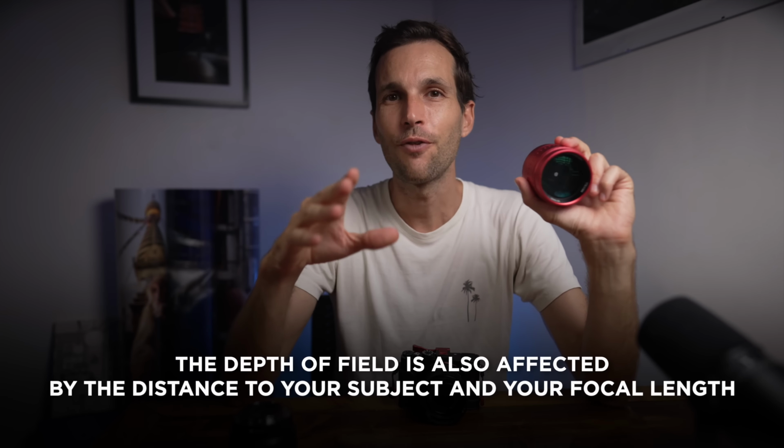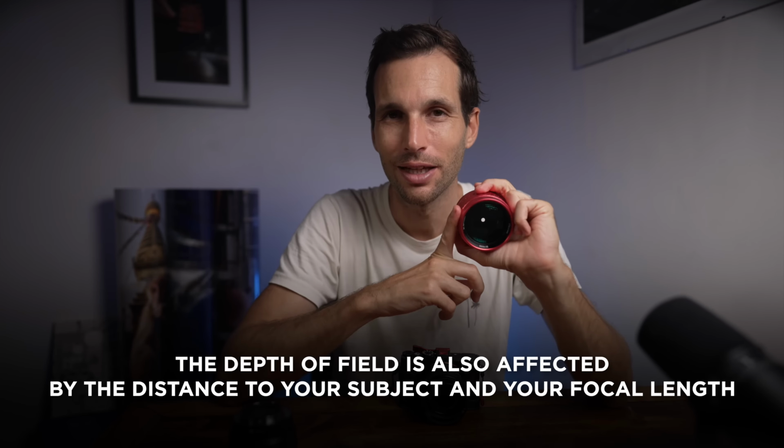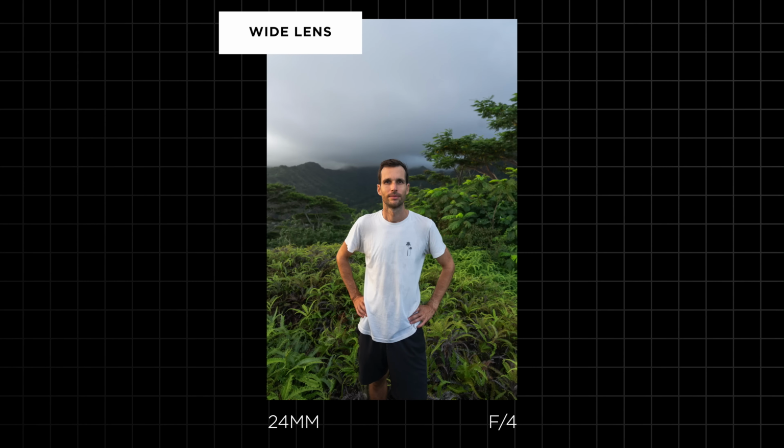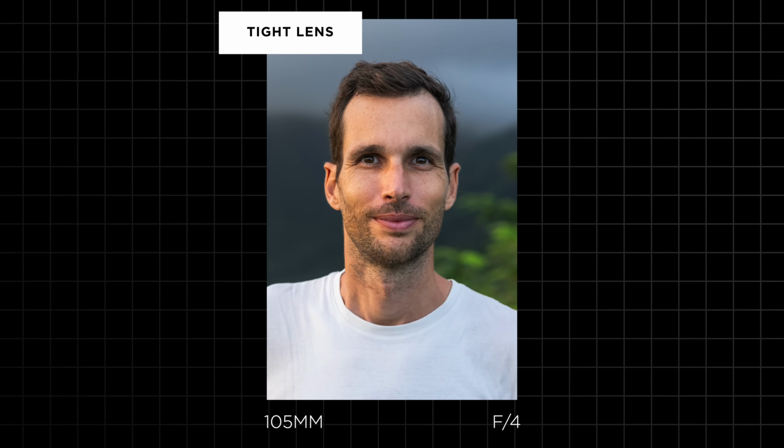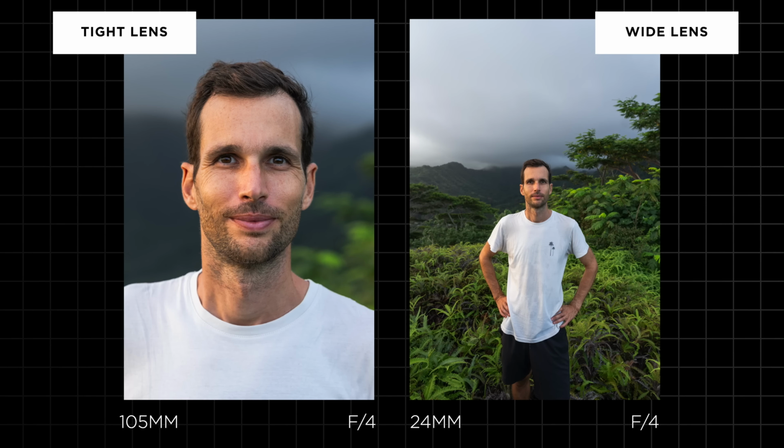Here's the secret. The depth of field is also affected by your distance to your subject and the focal length you're using. Understand that the wider your lens, the more depth of field you will have in your image at the same aperture. And the narrower your lens, the longer your lens, so let's say 100 millimeter, the more you're going to have that background blur. So even at f4, even at f5.6, you will have that background blur, and that's a great hack to get good looking images no matter what kind of gear you're using.